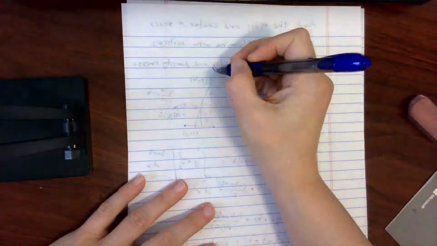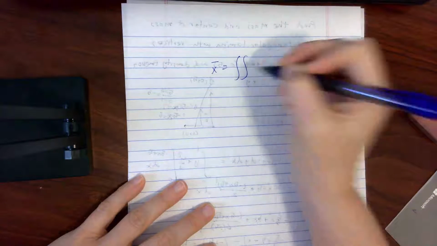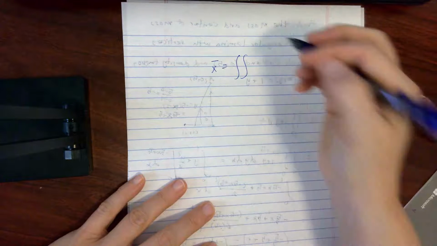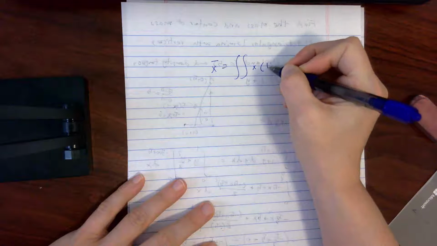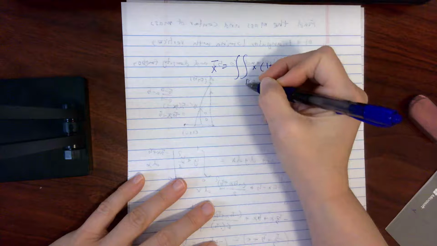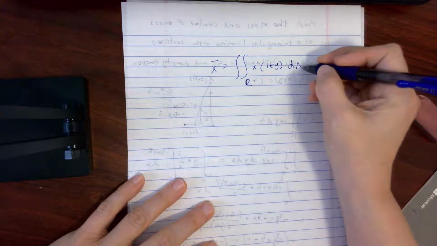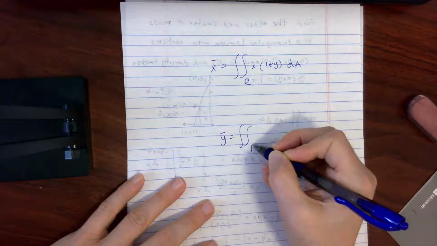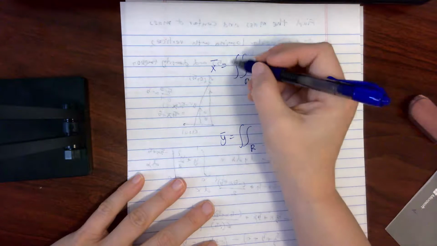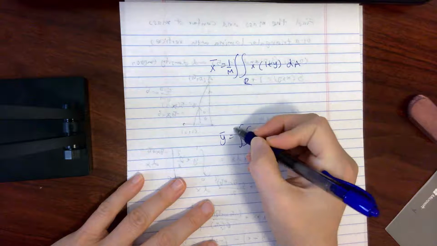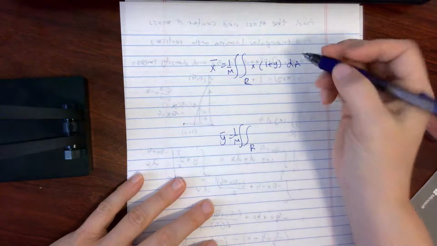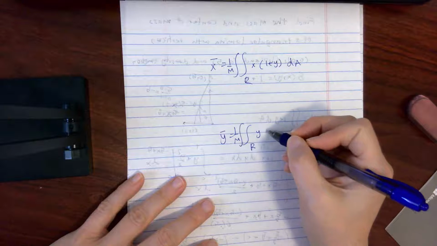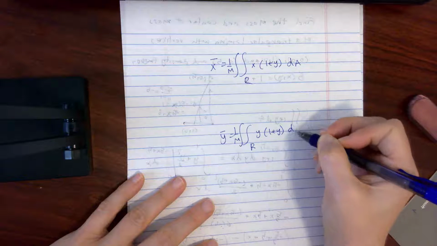And then what you're going to do is, for x bar, you do a double integral of, this time, x times 1 plus y over the region dA, and y bar is going to be the double integral of y times 1 plus y dA, each multiplied by 1 over m.